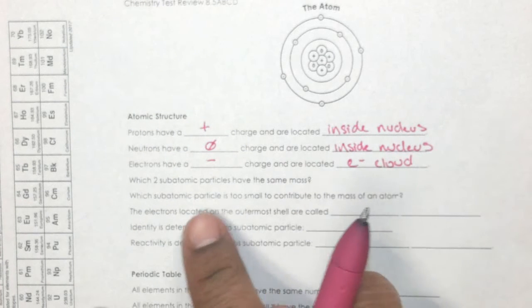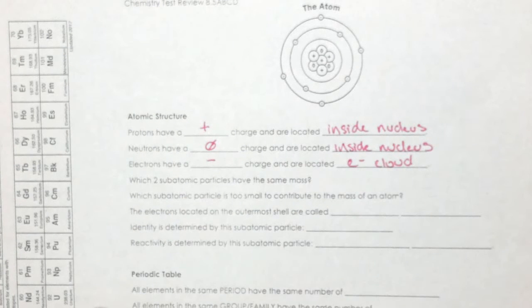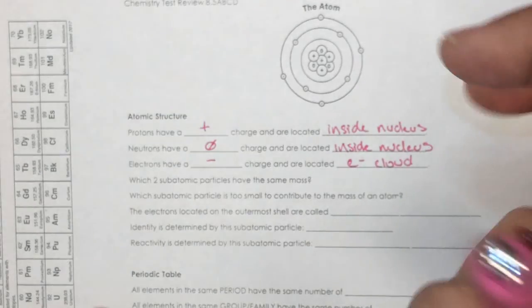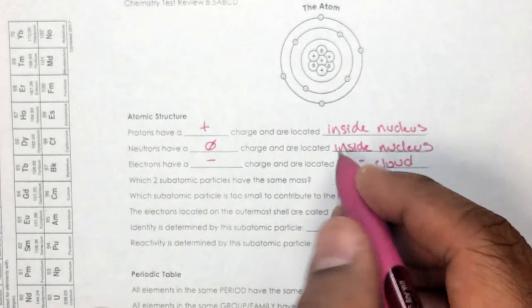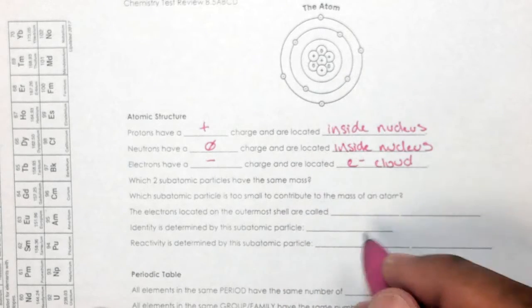Okay, which two subatomic particles have the same mass? They are the ones that weigh 1 AMU, and they are the protons and the neutrons.